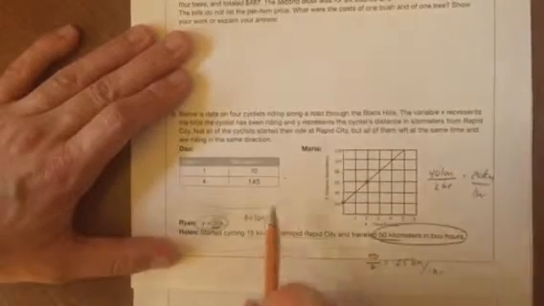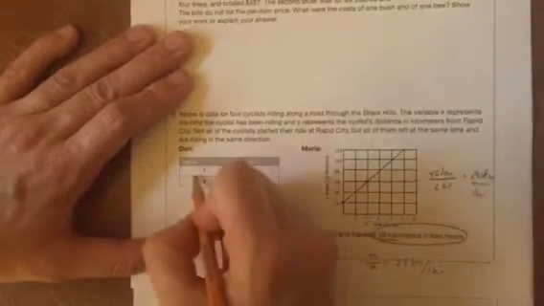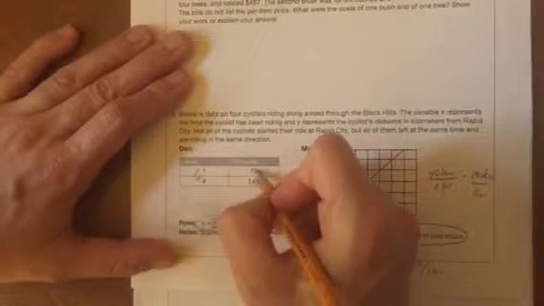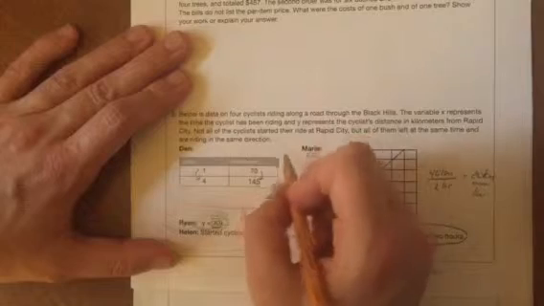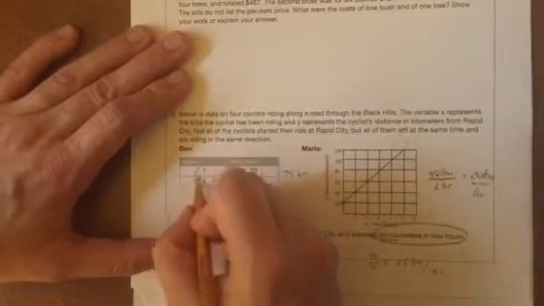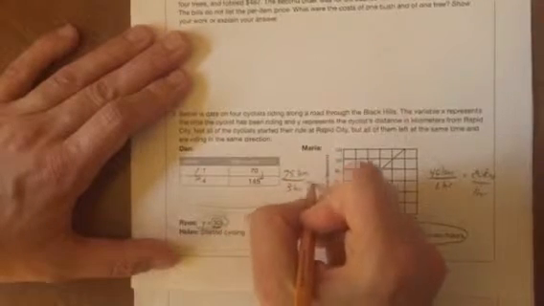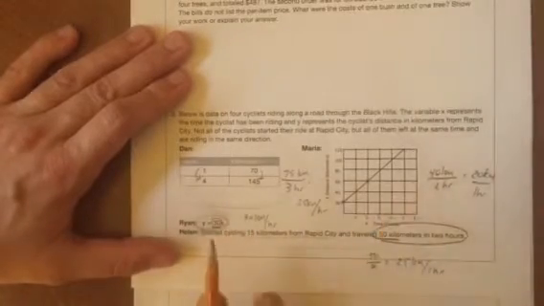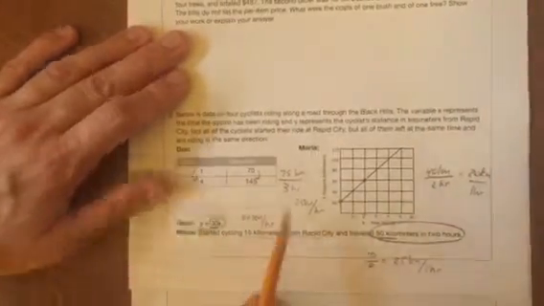So far, we've got Ryan going the fastest. But then we need to do a rate of change for Dan. So Dan is going, let's see, he went from 70 kilometers to 145 kilometers. That's 75 kilometers in 3 hours. So that reduces to 25 kilometers per hour. So he and Helen are riding at the same rate. And that means that Ryan is going the fastest and Maria is going the slowest. So you can write that answer for A.